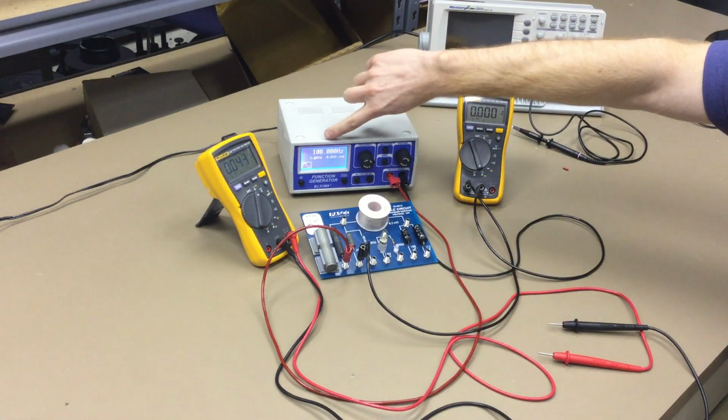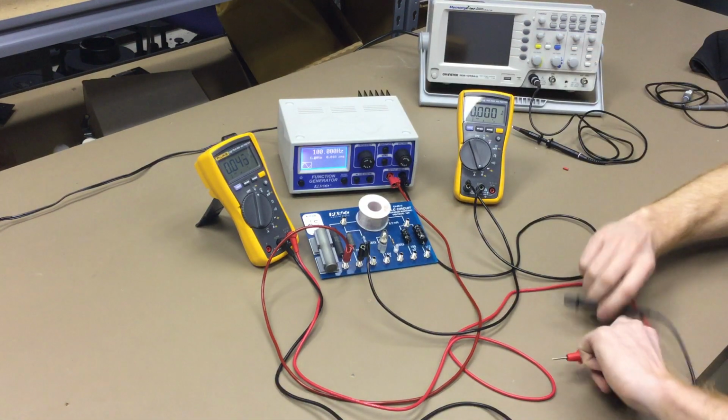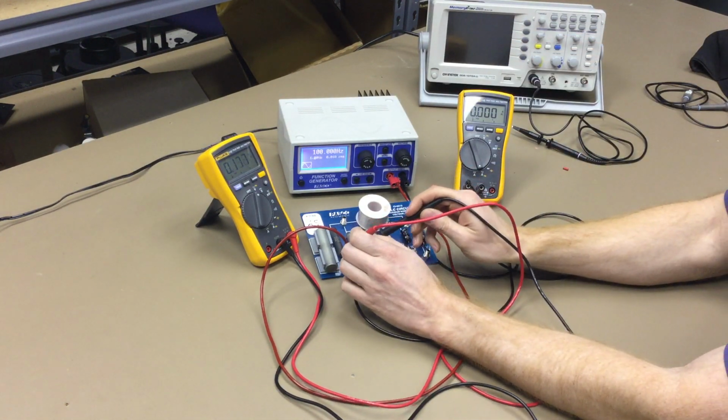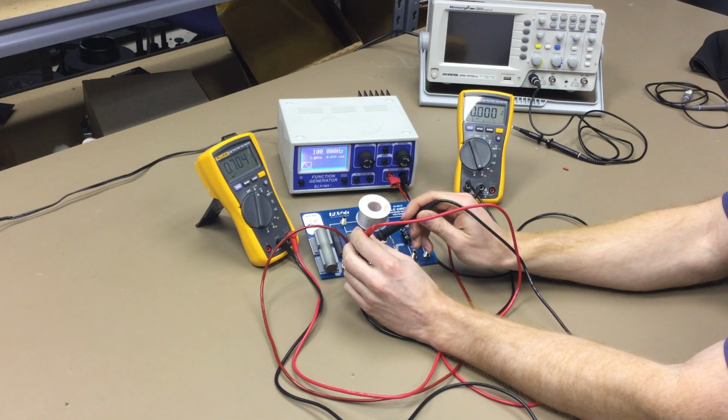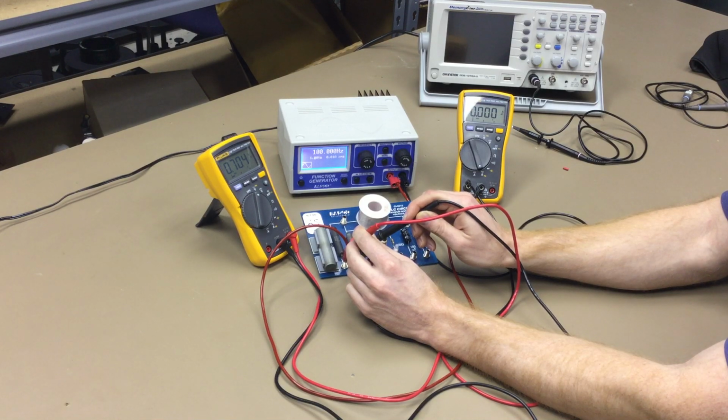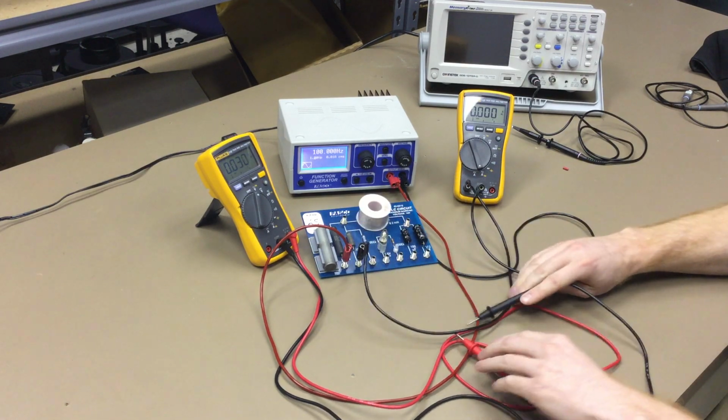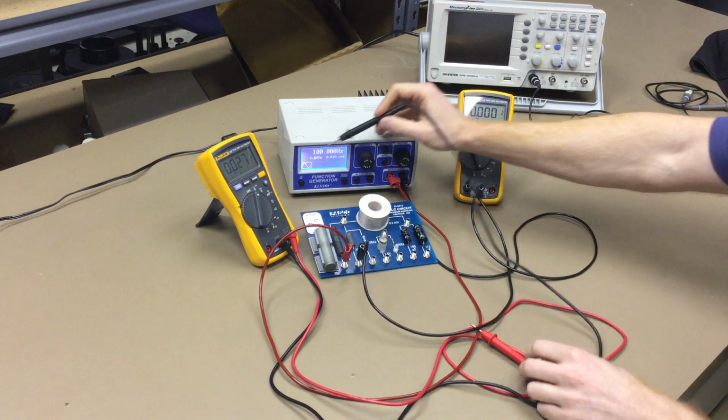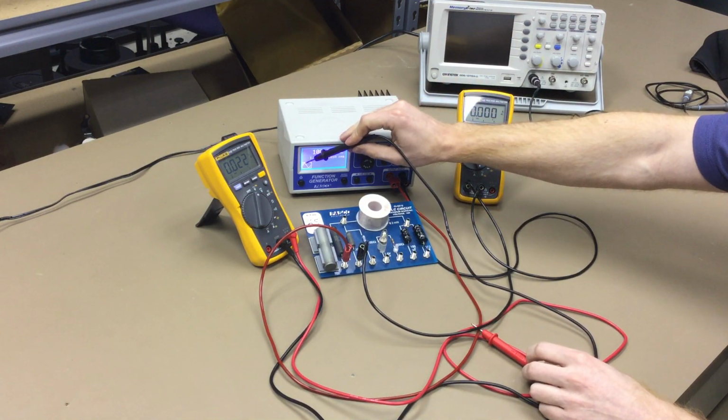The voltage is set to 1 volt peak, but I'm going to show you on the multimeter. When we measure with the multimeter, the measurement is in RMS, or root mean squared. And the RMS voltage is always approximately 0.707, or 1 over root 2, of the peak voltage, with the peak voltage being how high the sine wave peaks above 0.